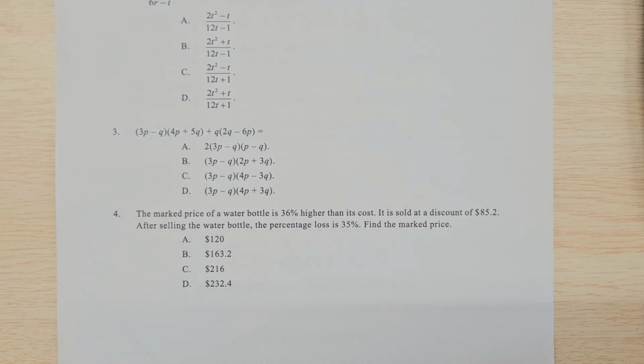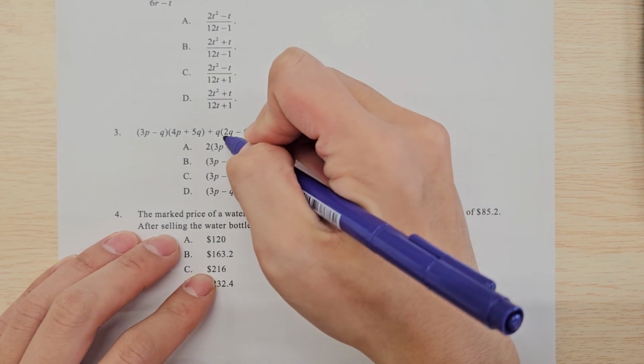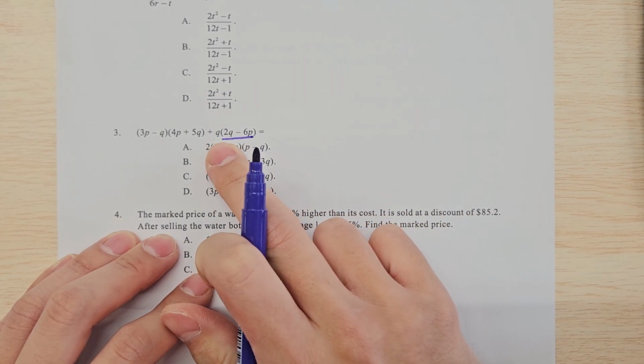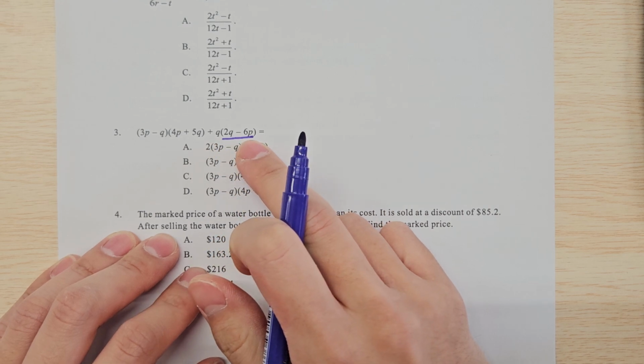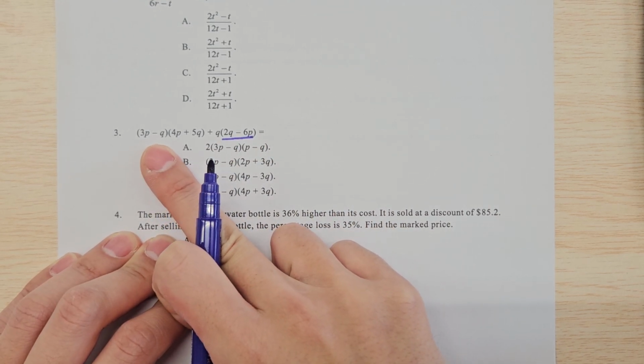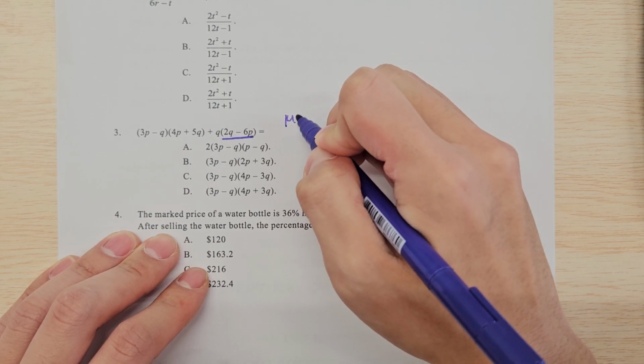So for question 3, it's about the factorization question. I can factorize out the negative 2 from the 2q minus 6p, and it becomes 3p minus q. Later on, I can factorize out the 3p minus q again. So let's see method 1.